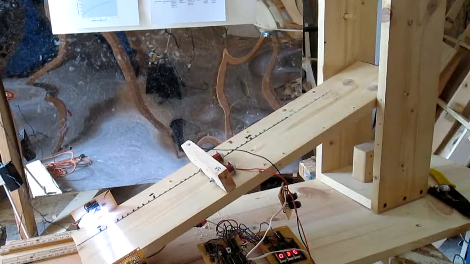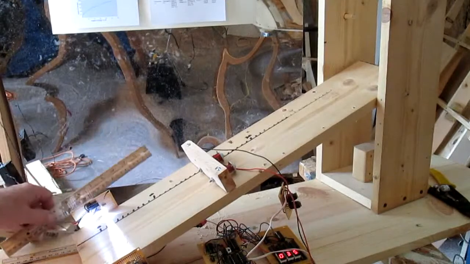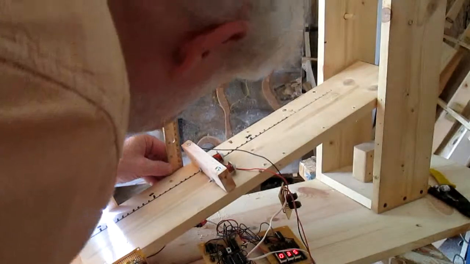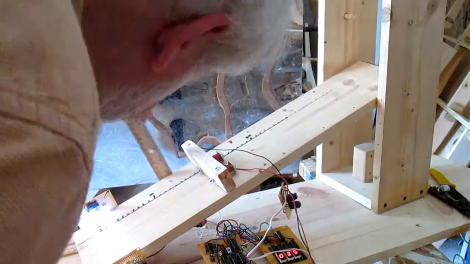So this is the medium ball, so it's 1.5 centimeters in diameter. We have to measure the height it dropped through. And we'll do it this way.